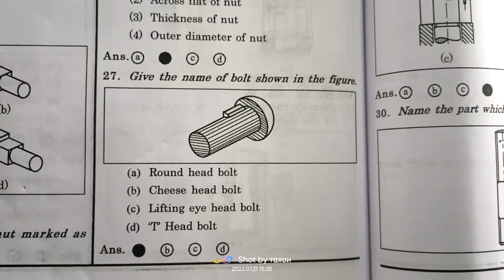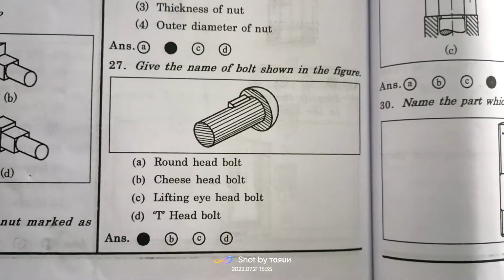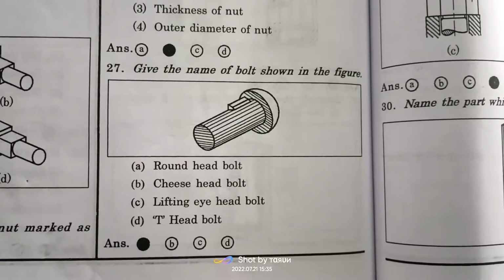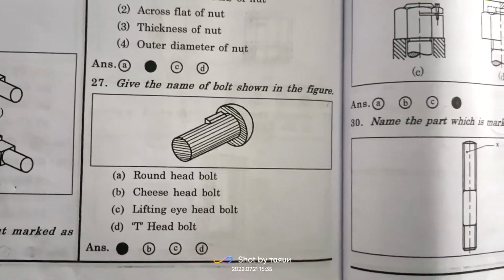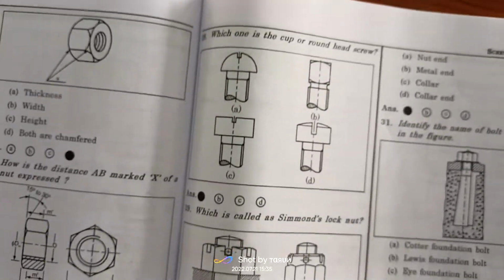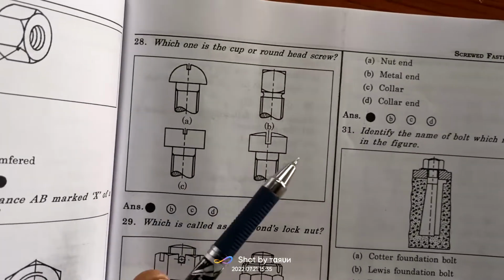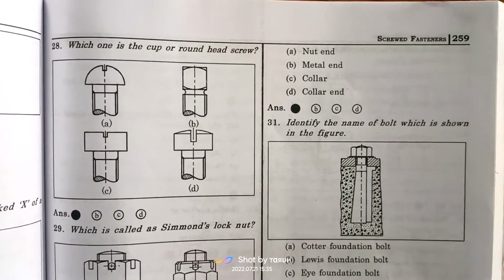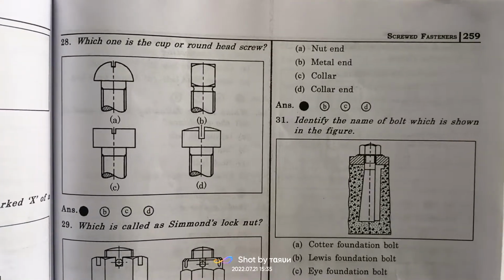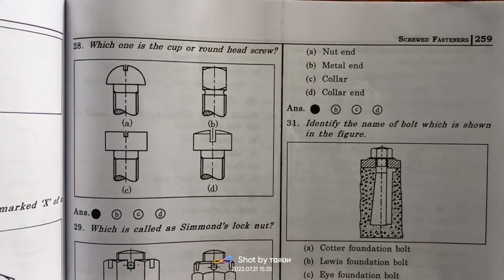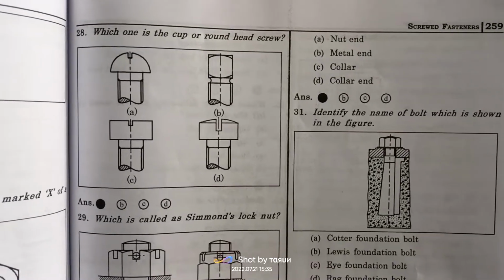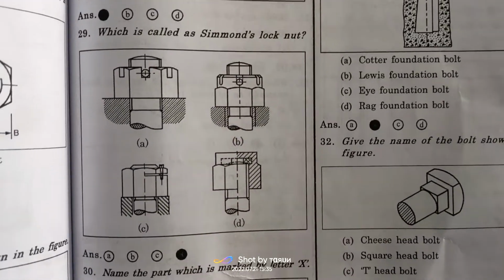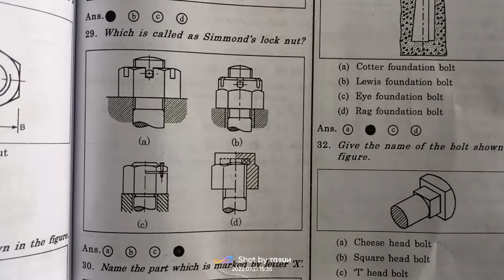Question number 27. Identify the pick here. It is round head bolt. Now question number 28. Which is round or cup head screw? Round or cup head. So only option A is round head here. Now question number 29. Which is called as Simon's lock nut? Option number D is correct.